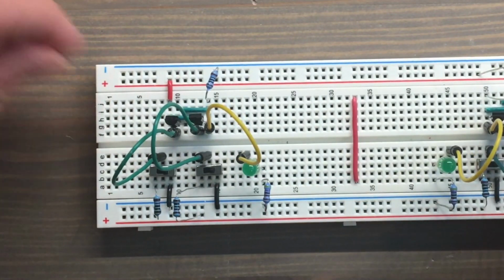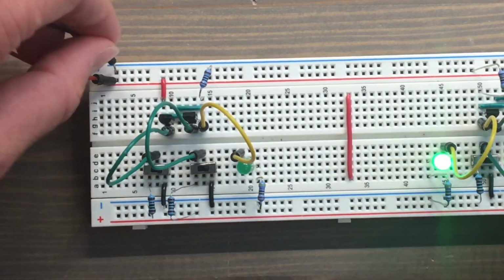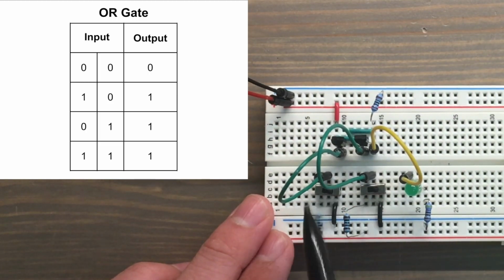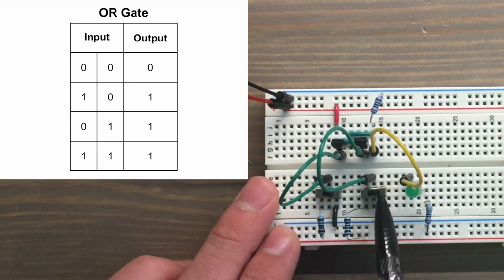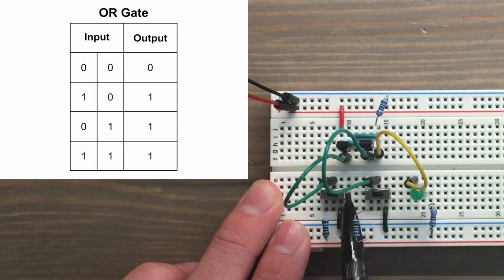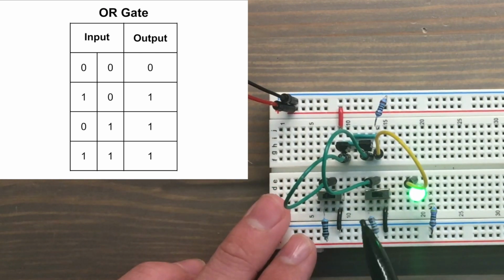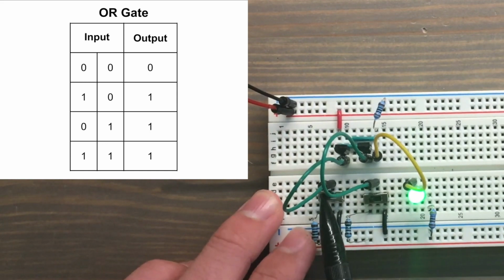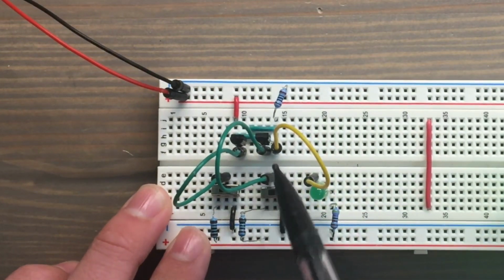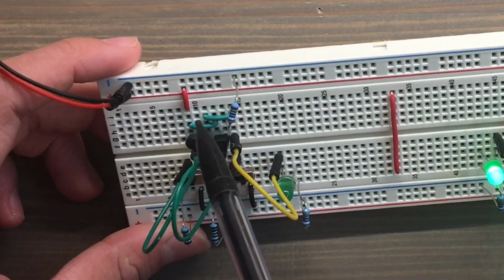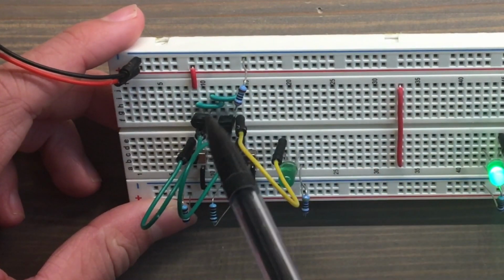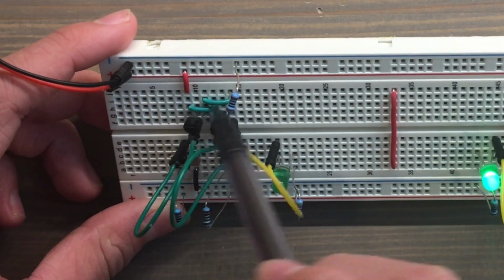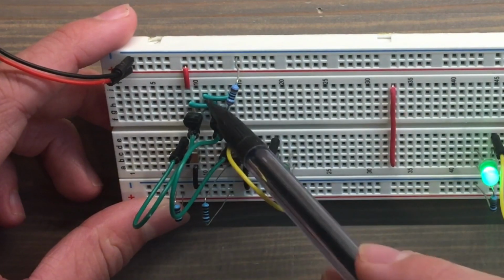OR and NOR gate. So the OR gate is if either of these are on, so this input or this input, the output will be on. So we can see if we have one on, it will turn on, or if we have both switches on, the output will also stay on. And how this is put together is we have this wire connecting up the collector of both transistors, so both of them have power always.